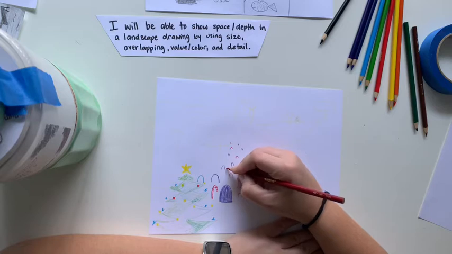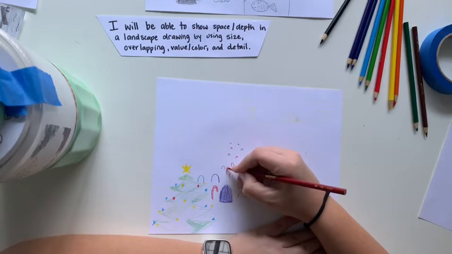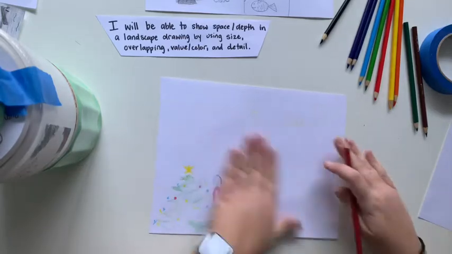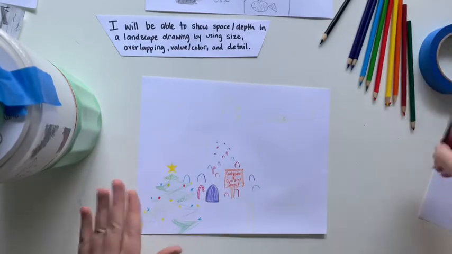Candy canes as they go back, medium sized. And then as they get back here, they're going to be very teeny tiny. Okay, remember, you don't want to color anything in quite yet until you decide where everything goes.